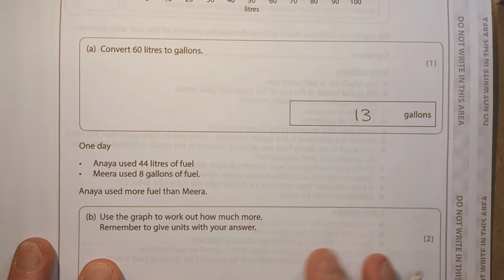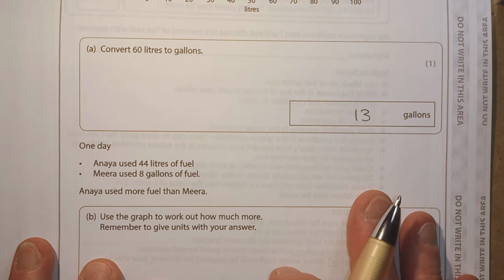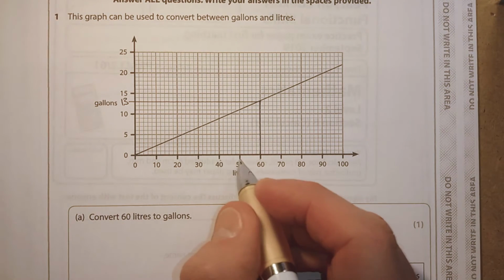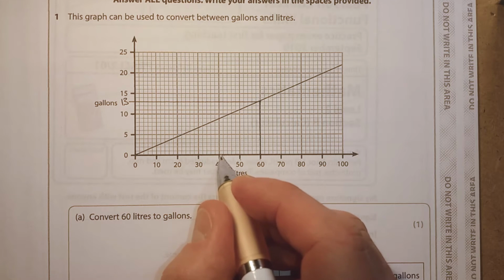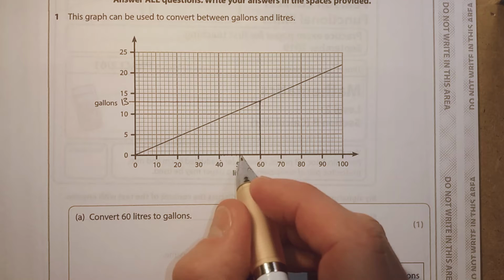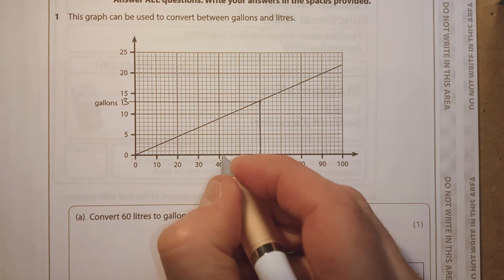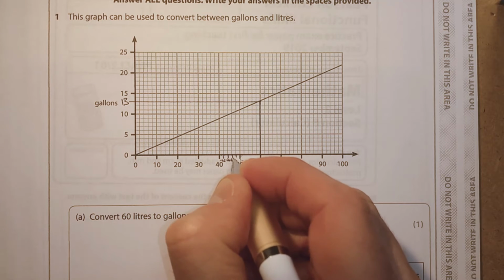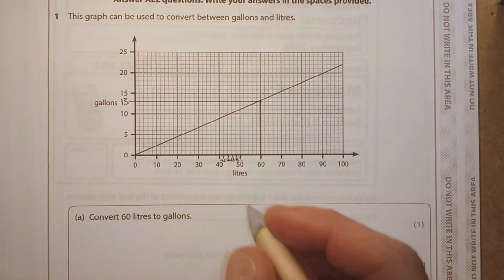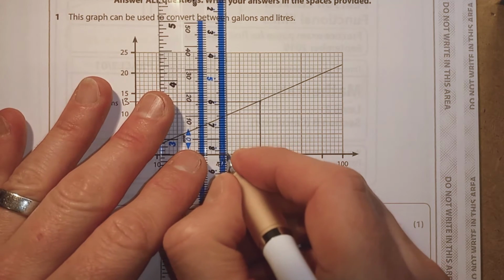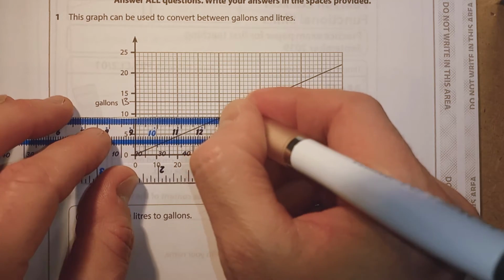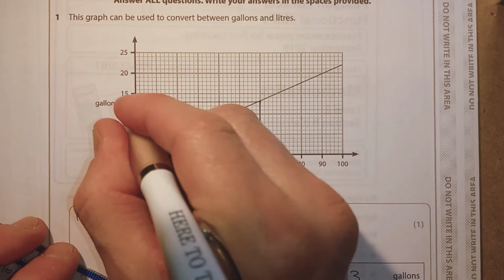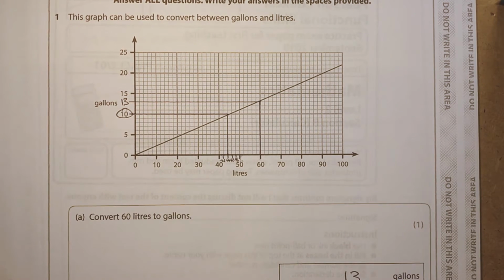So what should we do? Well, we've got 44 litres. Let's maybe see what that would be in gallons. So here's 40, here's 50. Now, look, we've only got 1, 2, 3, 4, 5 squares here, but we've got a difference of 10 litres. So each of these must be 2 litres. That would be 42, 44, 46 and 48. So 44 litres, we're going to read up from here. And then read across, which is 10 gallons. Okay.